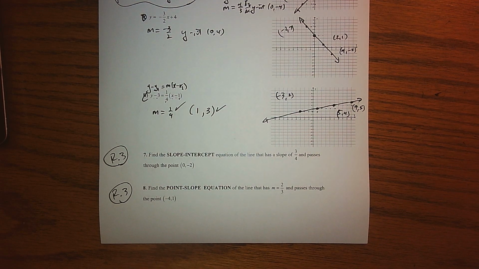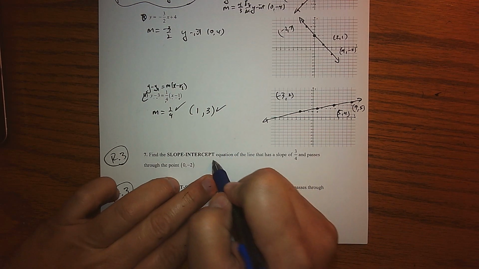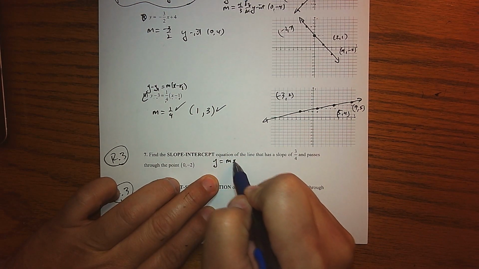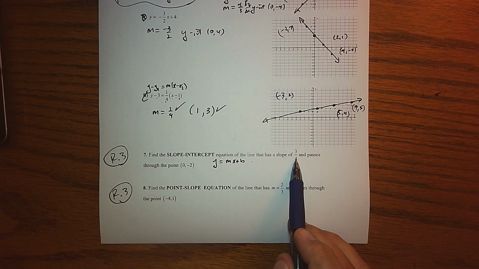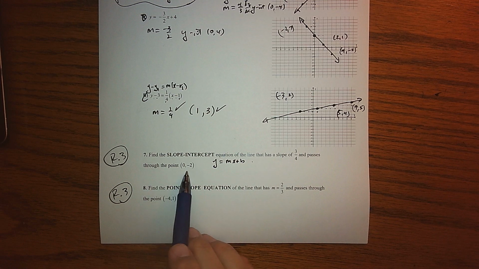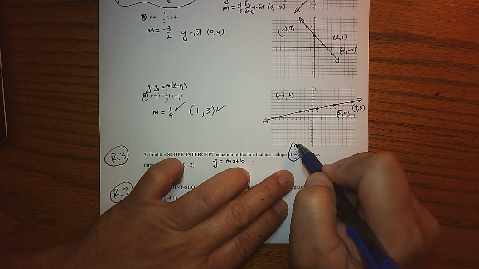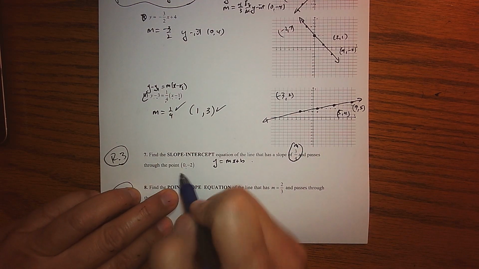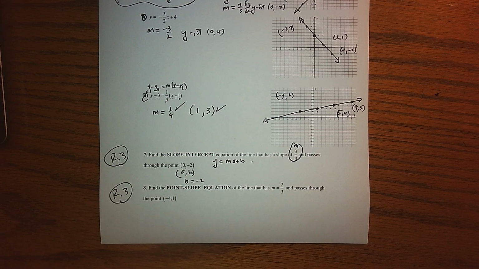But in this first problem, they're asking me to find the slope-intercept equation, and again we know that to be y equals mx plus b, of the line that has a slope of 3/4 and goes through the point (0, -2). And if we look really closely, I've given you a lot of information that is very important. First of all, here's your m, so we know what m is, and since this is the y-intercept, this is supposed to be (0, b), I now know that b is -2.